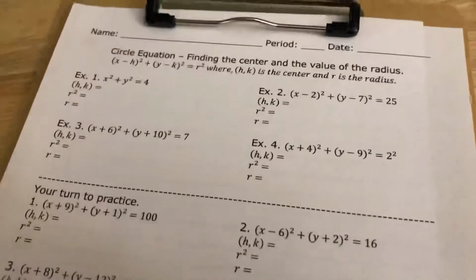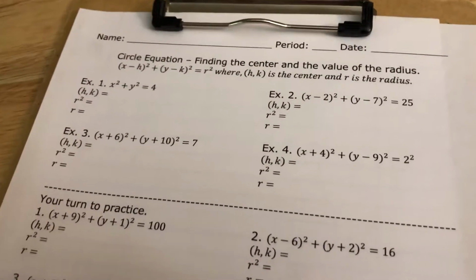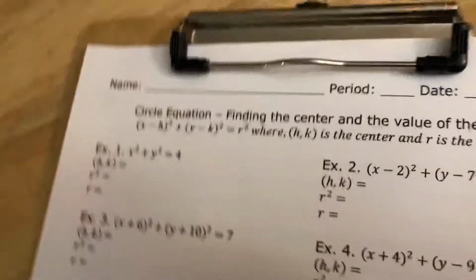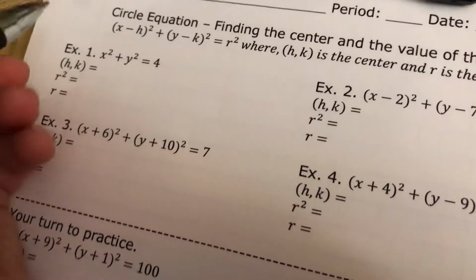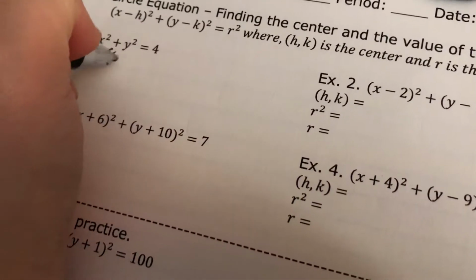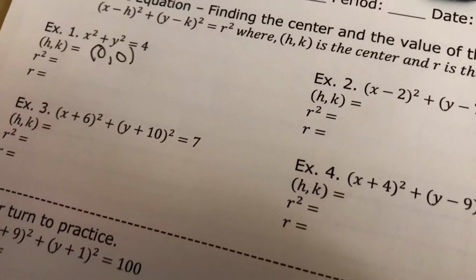Okay, the next section of notes on circles is writing the center and the radius from the equation. Alright, so with this one, remember if it shortens to x squared plus y squared, we know that our center, or our (h, k), is (0, 0).